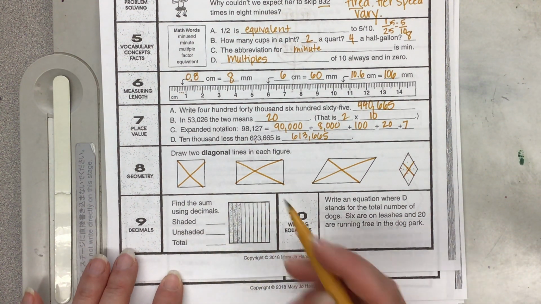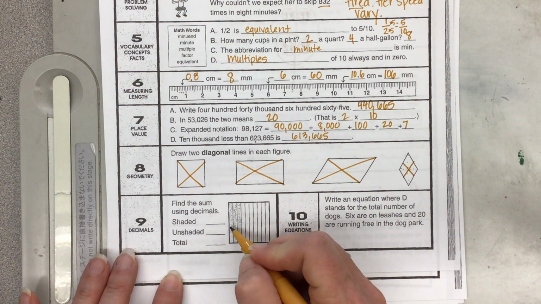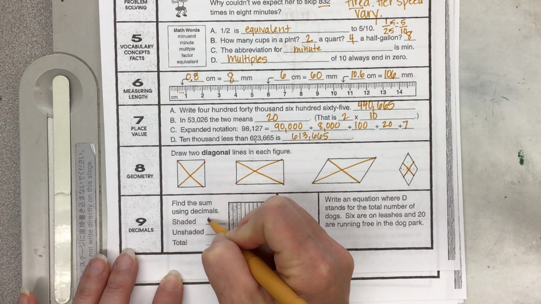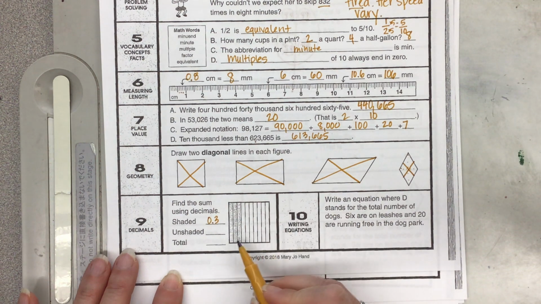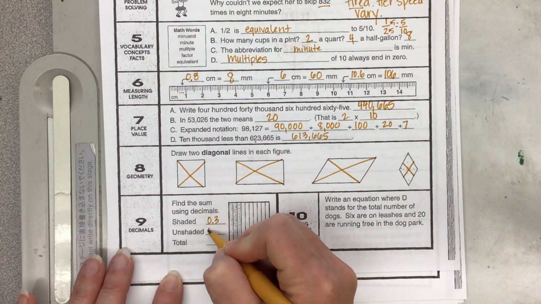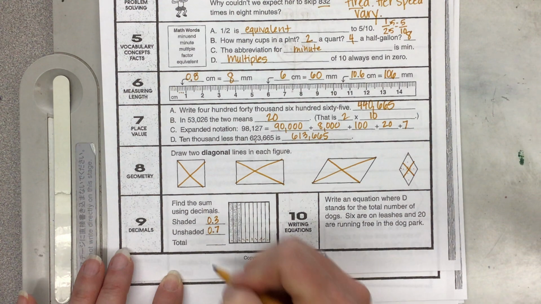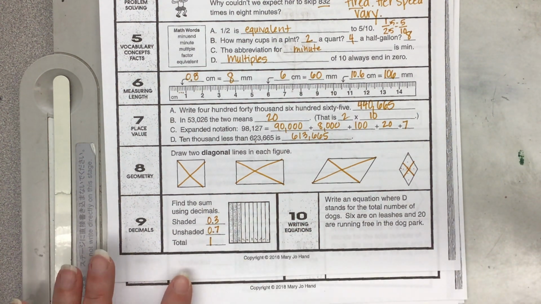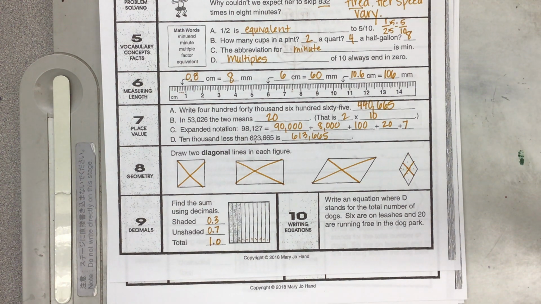Find the sum using decimals. So I've got 3 shaded parts. I should confirm that I've got 10. 1, 2, 3, 4, 5, 6, 7, 8, 9, 10 makes a whole. 1, 2, 3, 4, 5, 6, 7 unshaded parts. So I've got 1 altogether. You can write 1, or you can write 1.0. They're both equal to 1.